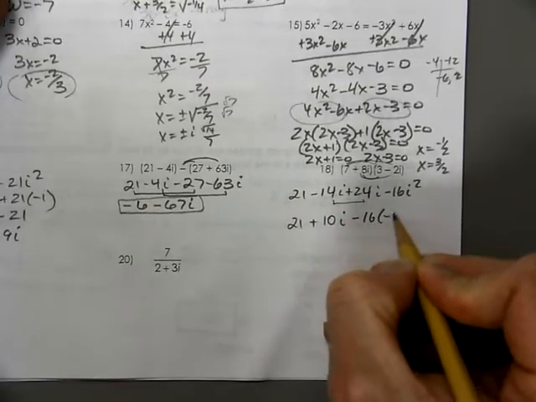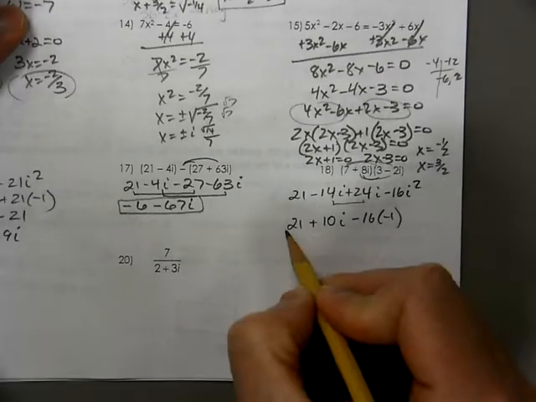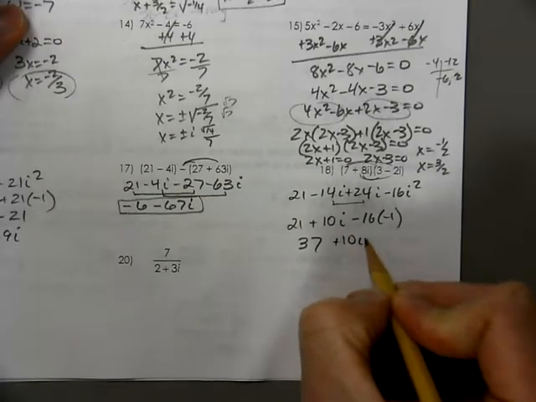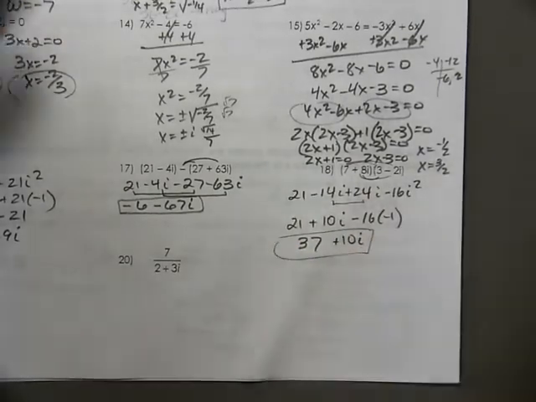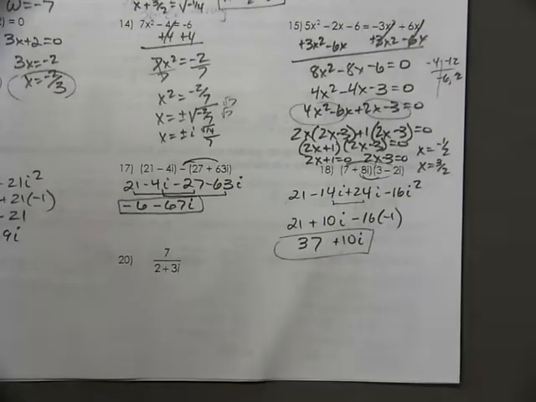And the i squared is a -1, so we get a +16, which gives us 37 for the real numbers and 10i. Remember, your imaginary numbers go second in your answer.